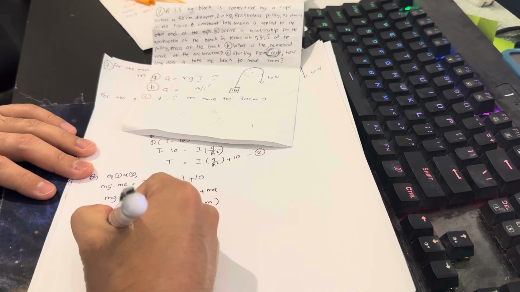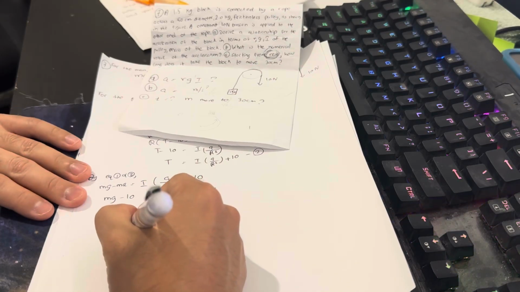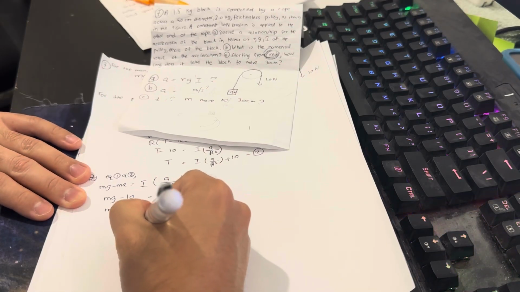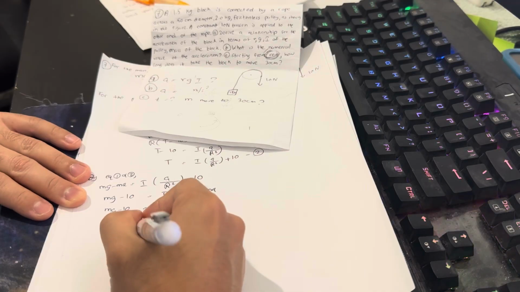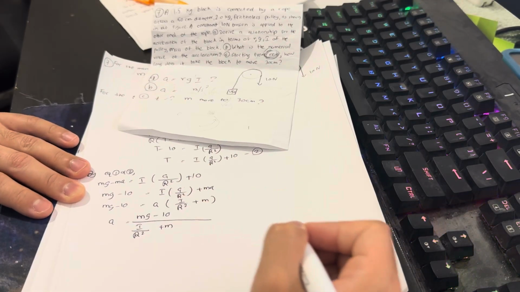We need to find a, so we divide: a is equal to mg minus T0 over I by R squared plus m.